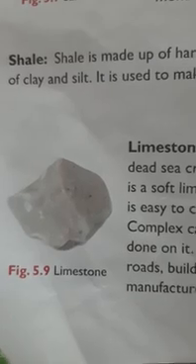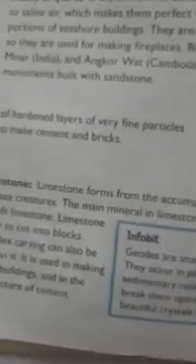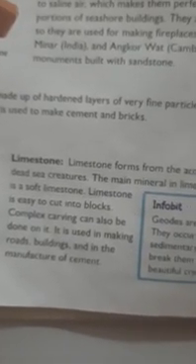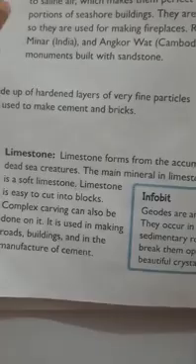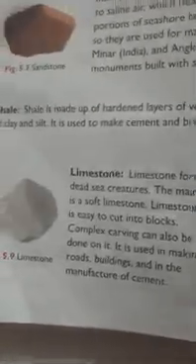Limestone is easy to cut into blocks. Complex carving can also be done. Carving means designing on the stone, you might have seen. So complex carving can also be done on it. It is used in making roads, buildings, and in the manufacturing of cement.